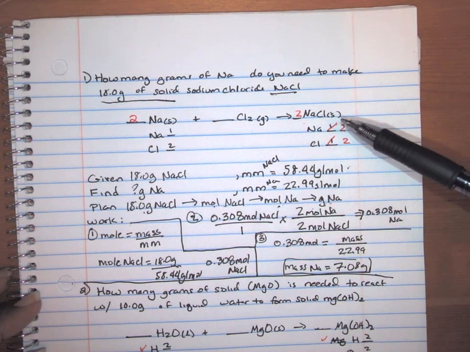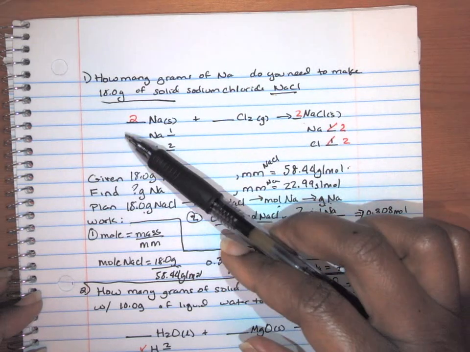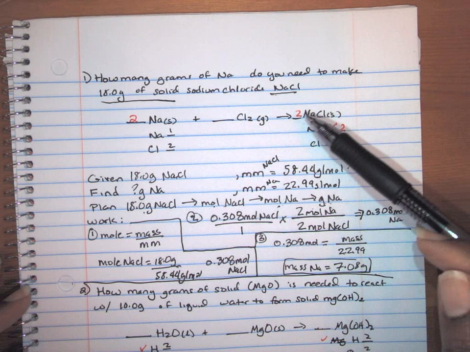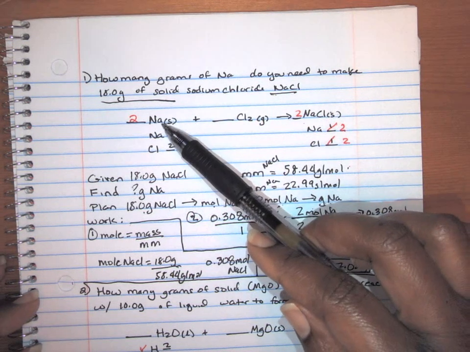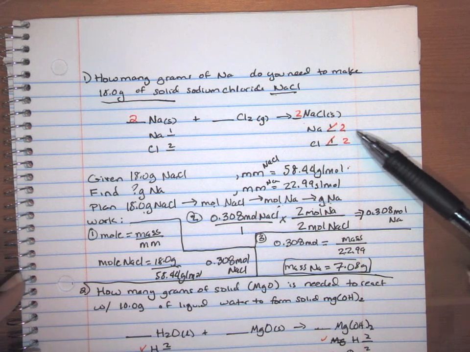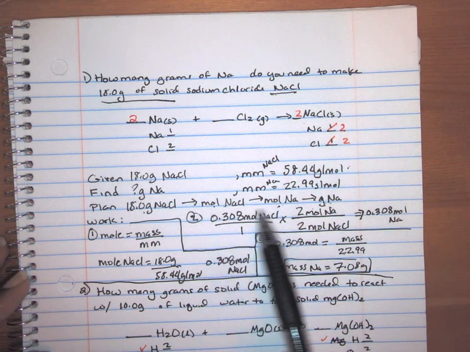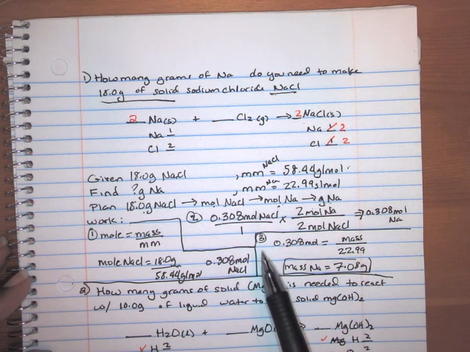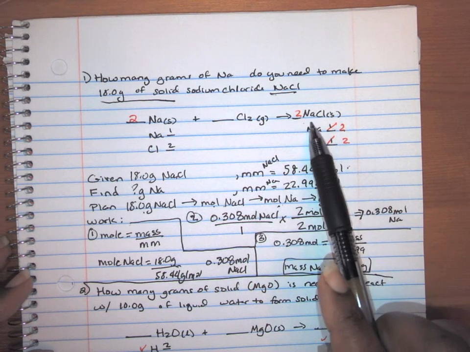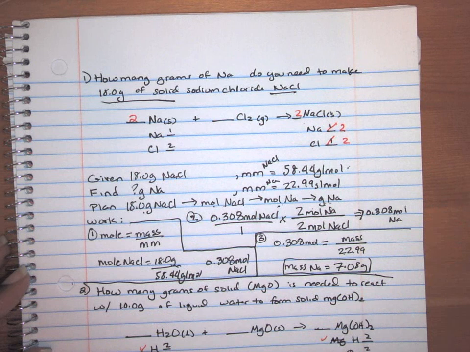Now, if you're taking a step back, you may be thinking, well, if you look here, it's 2 to 2. Why couldn't it just be that to make 18 grams of sodium chloride, you need 18 grams of sodium? Remember, they don't have the same molar mass. They're not the same substances. And so that's why we have to go through moles. You may be surprised that this is the answer, but this is the answer. To make 18 grams of sodium chloride, you need 7.08 grams of sodium.